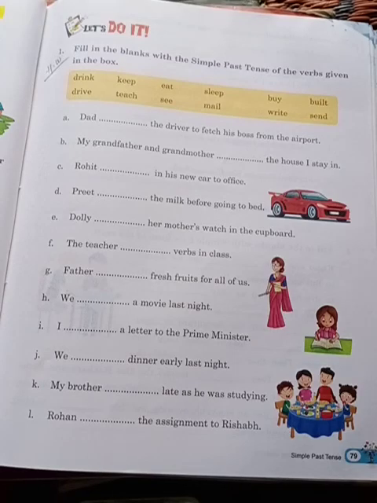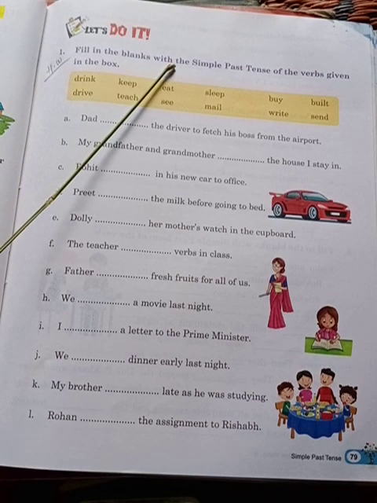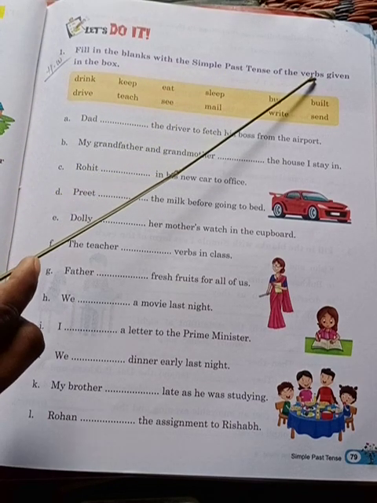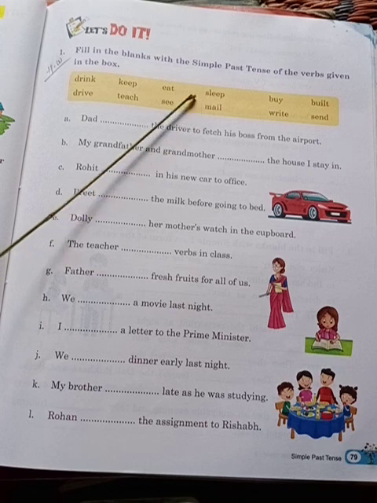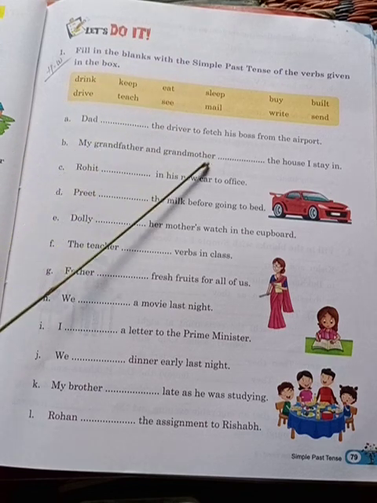Students, I have given you homework on page 79, exercise 1. You have to fill the blanks with the simple past tense of the verbs given in the box. Students, here the answers are already given in the box. You just have to choose the correct answer and fill the blanks in the sentences.